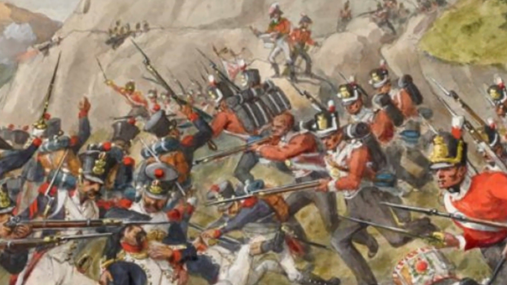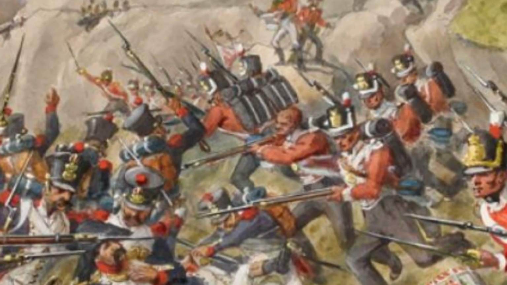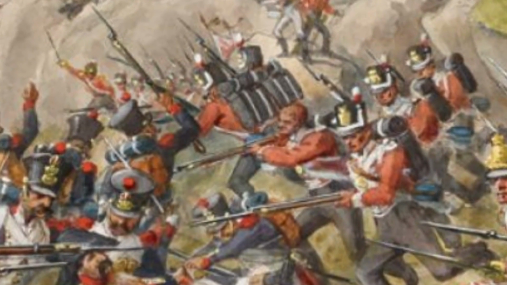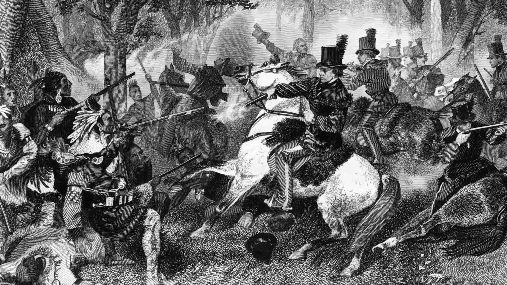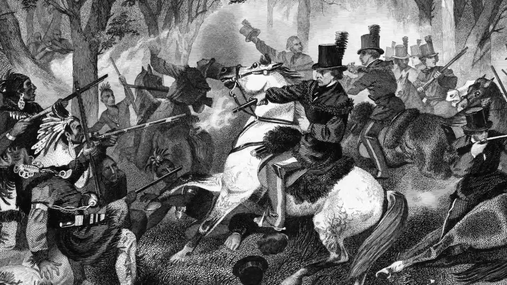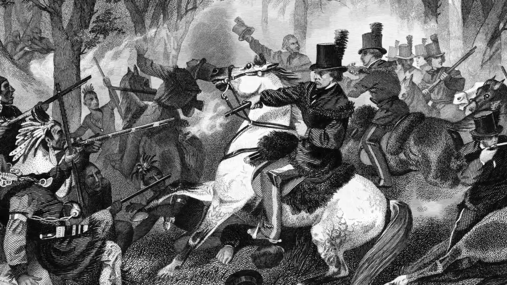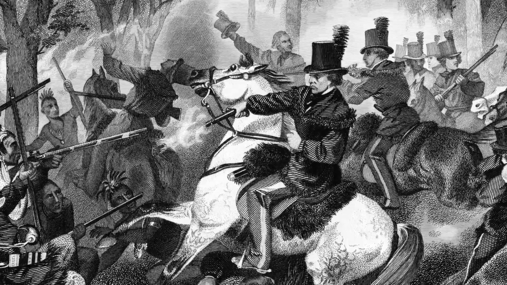By supporting Native American tribes in the frontier regions, the British aimed to maintain a buffer zone between American expansion and British territories. Some of the long-term causes of the War of 1812 were deeply rooted in the historical tensions between the two nations. The aftermath of the American Revolution left many unresolved issues between the United States and Britain, including disputed territorial boundaries, trade restrictions, and lingering animosity.